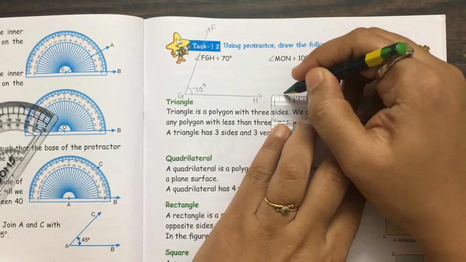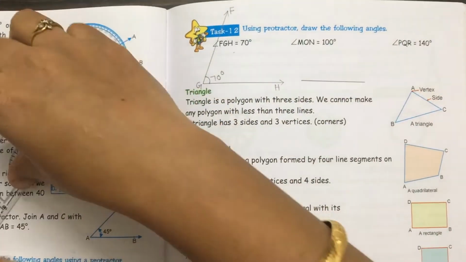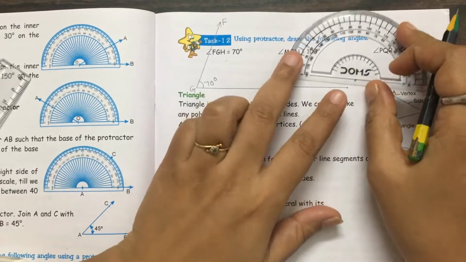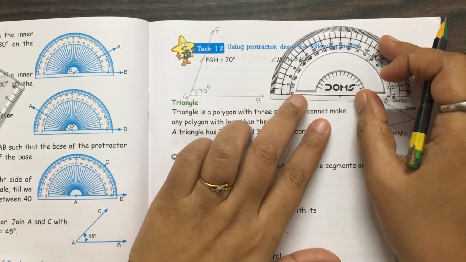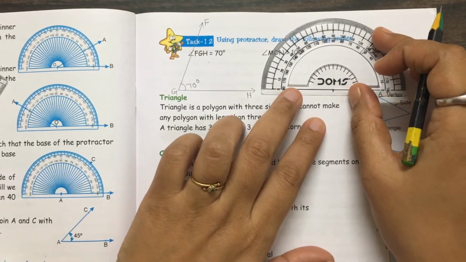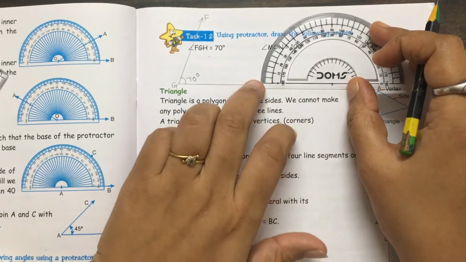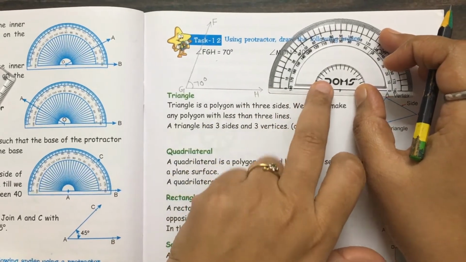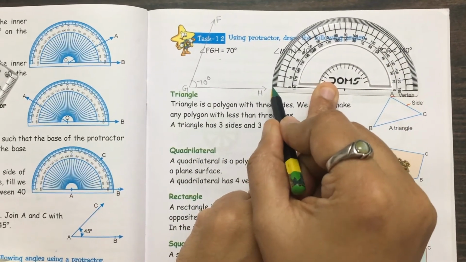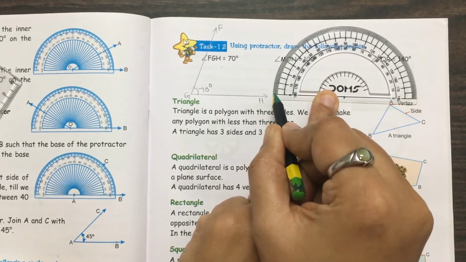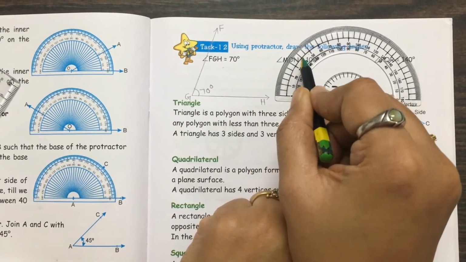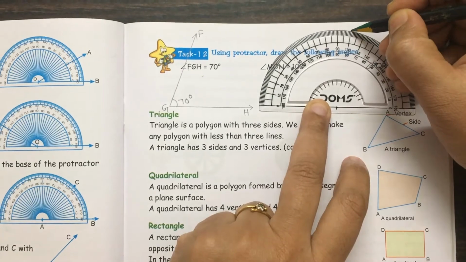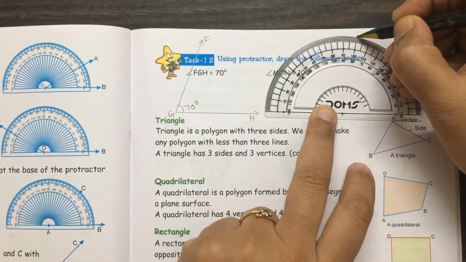Likewise, I am going to show you angle MON equal to 100 degrees, for which I am going to draw a straight line first. Now I am going to show this using the right end as the starting point. So I am going to keep the center point with the end point here. If this is the starting point, this will be the end point. So which side should I take as 0? This 0 I should take. The end point will be 0. 0, 10, 20, 30, 40, 50, 60, 70, 80, 90, 100. So 100 is here. So I should put a dot at 100.